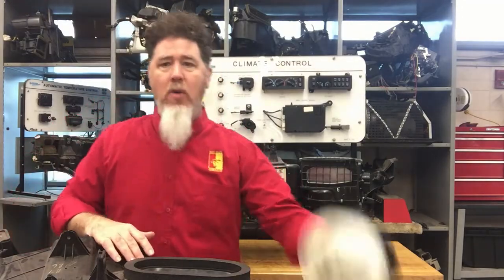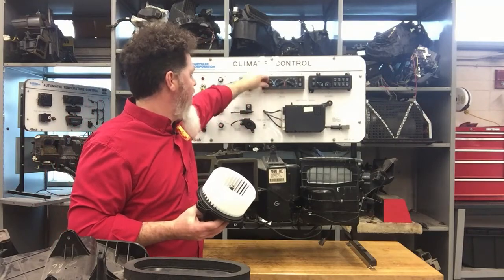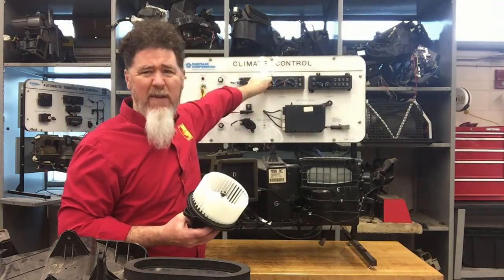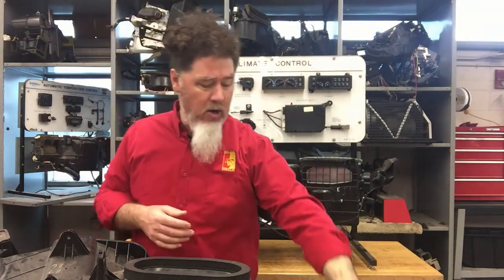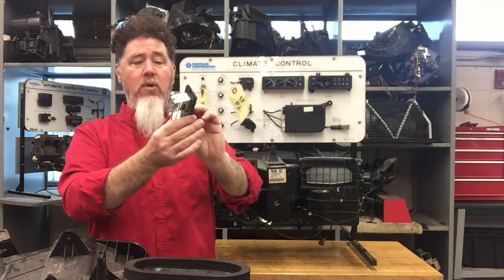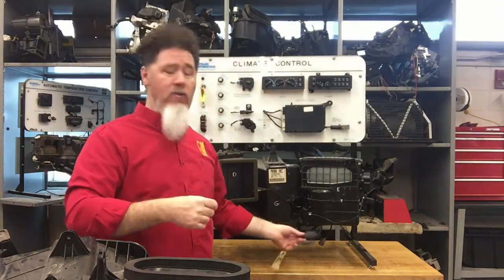And what controls this blower motor speed? If I take a look at this system right here, this is a manual AC system. I only have four speeds, so it's probably an older style blower motor resistor. This is an old-fashioned wire wound blower motor resistor that is also up under there, and the blower motor would actually be plugged right into that.